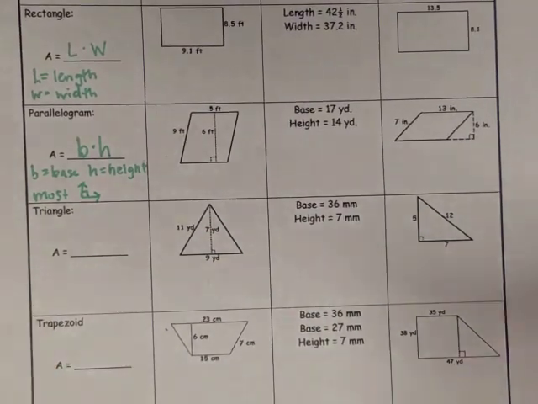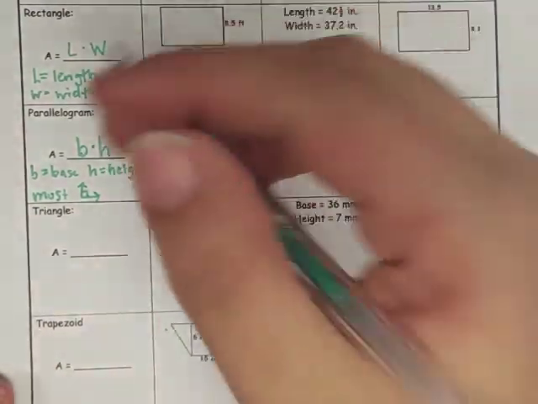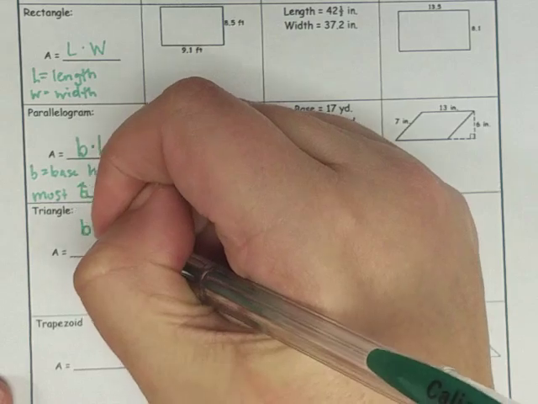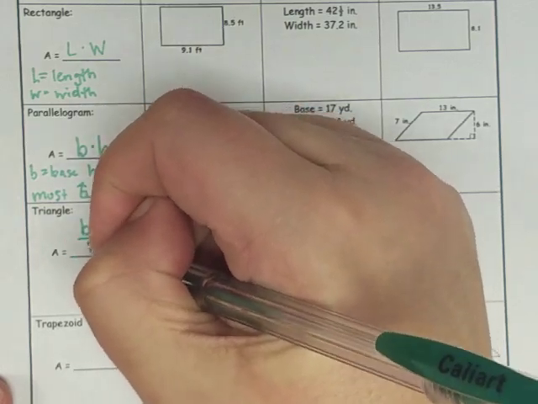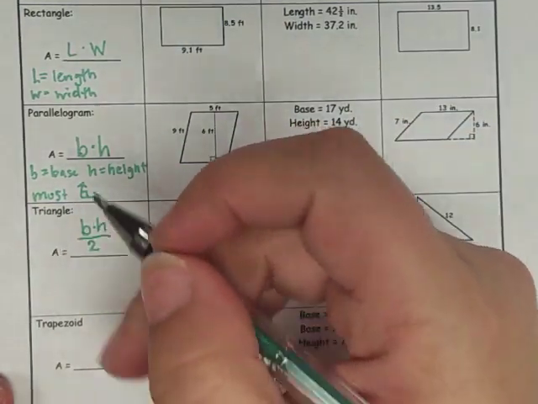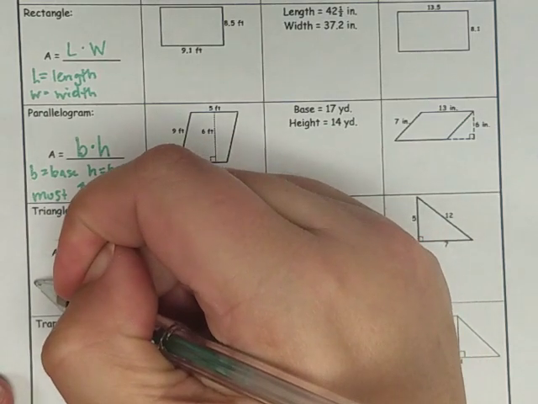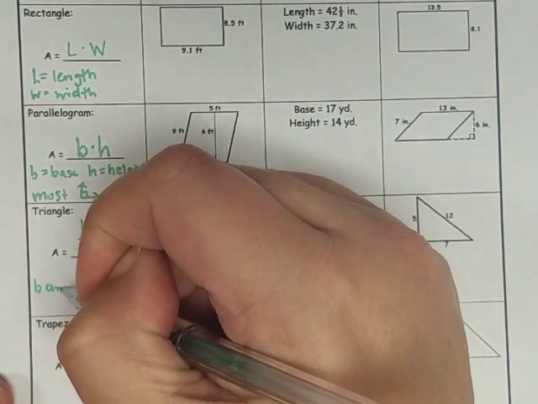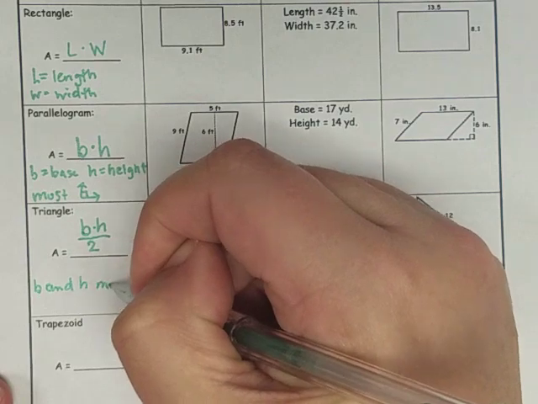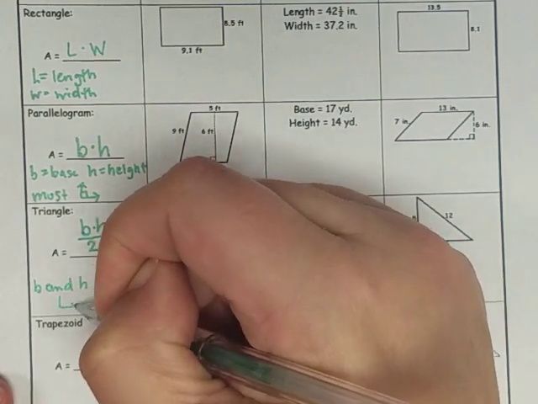All right, triangles are just a parallelogram cut in half. So a triangle is base times height divided by 2. And again, make sure that your base and height must be perpendicular to each other.